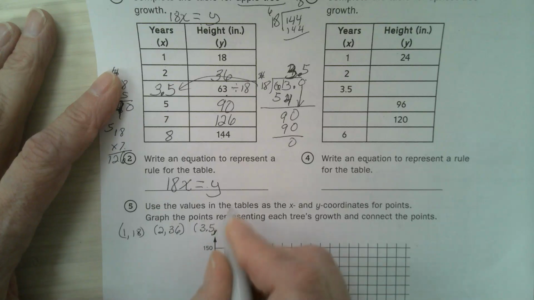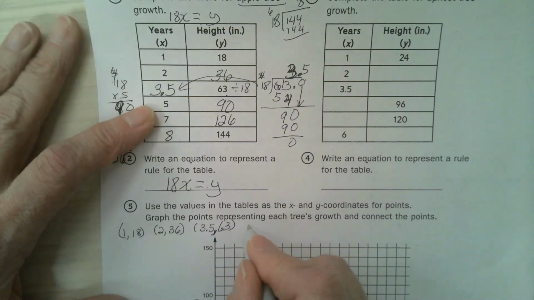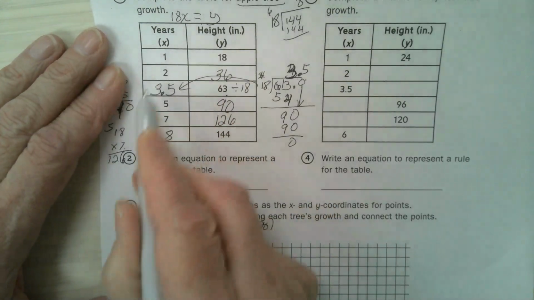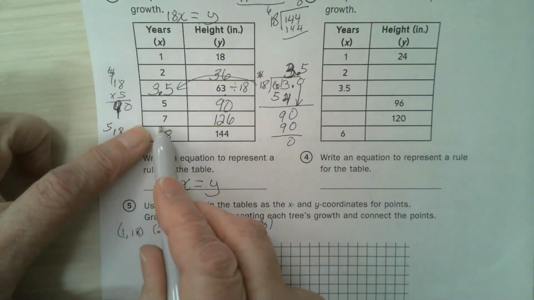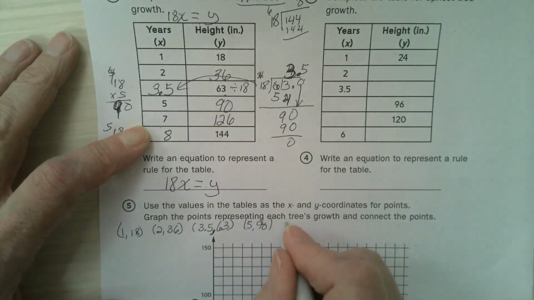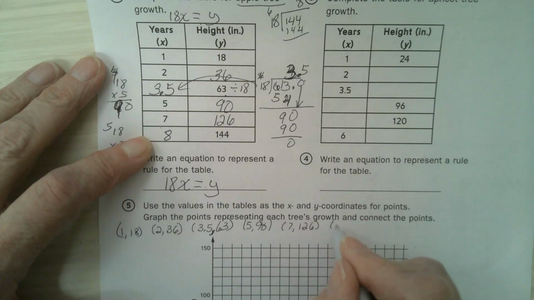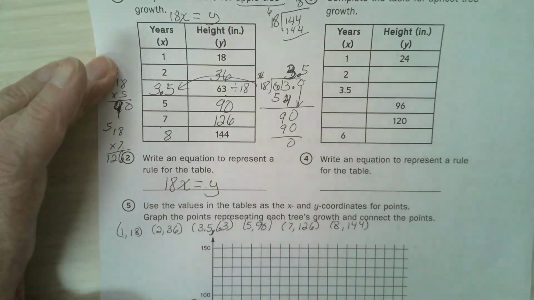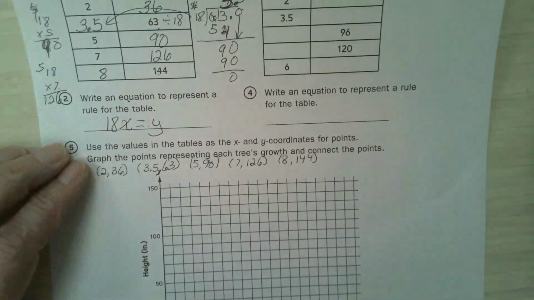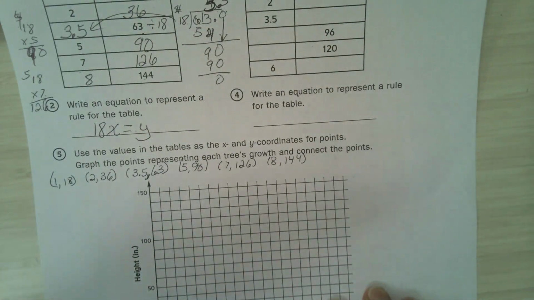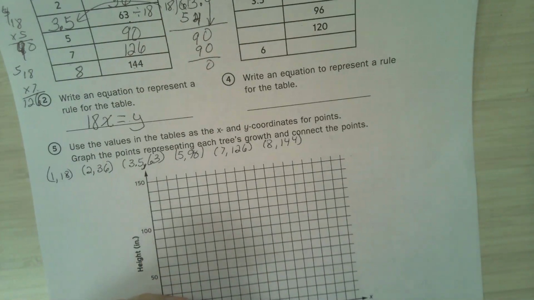3.5, 63, 5, 90. I'm getting all of these ordered pairs from here. The next one will be 7, 126. And the last one, 8, 144. Now this is the apple tree. I'm going to do the apple tree in orange. You don't have to do different colors, but you'll need to label which one is what.